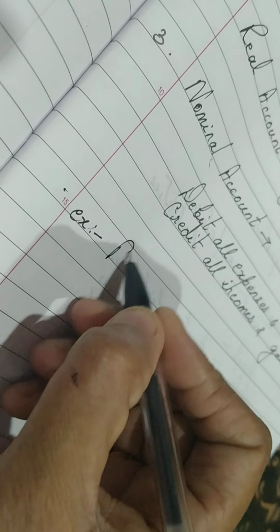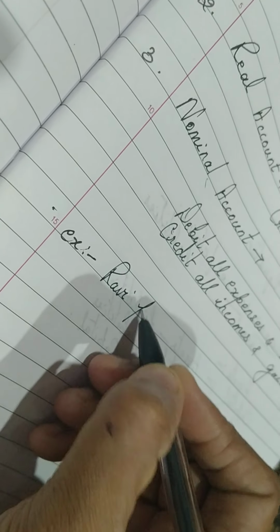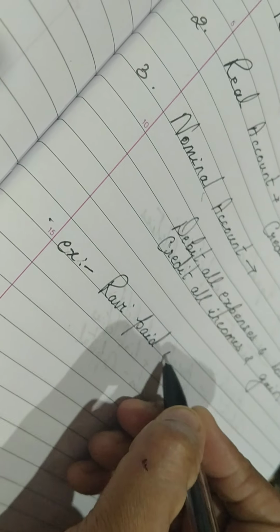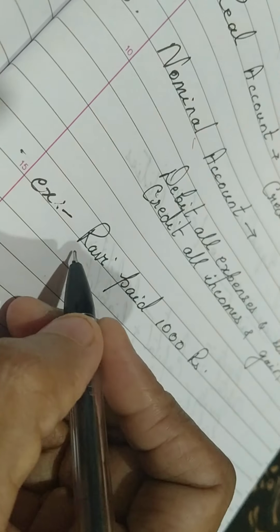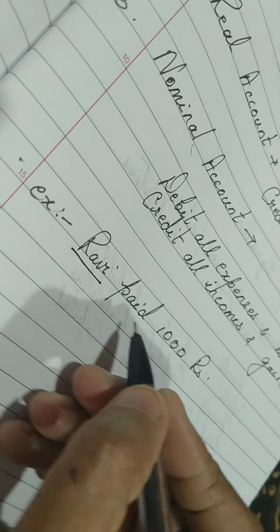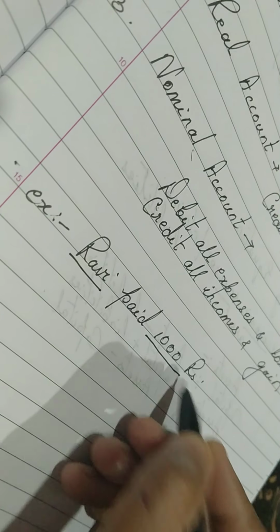One of the transactions: Ravi paid 1000 rupees, let us say. If you see here what has happened, Ravi is there and rupees is there.